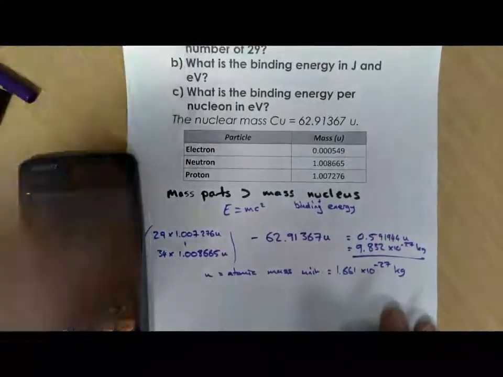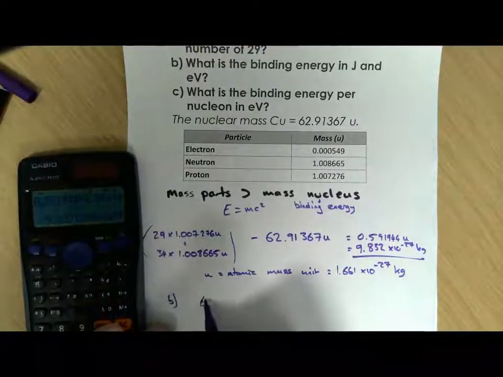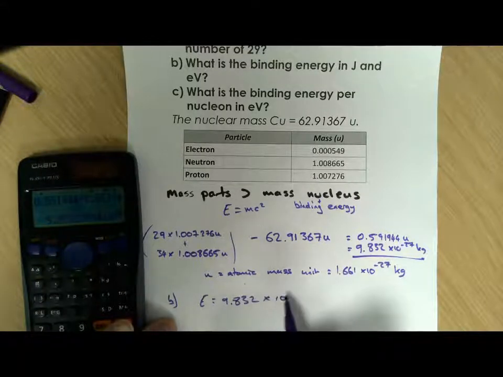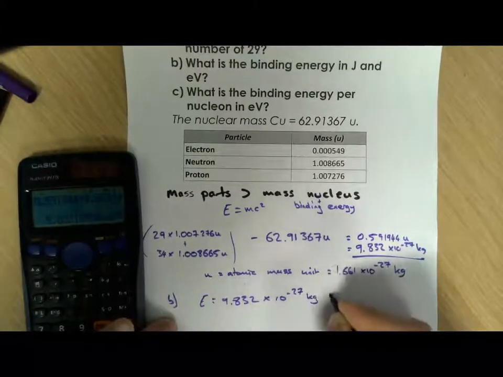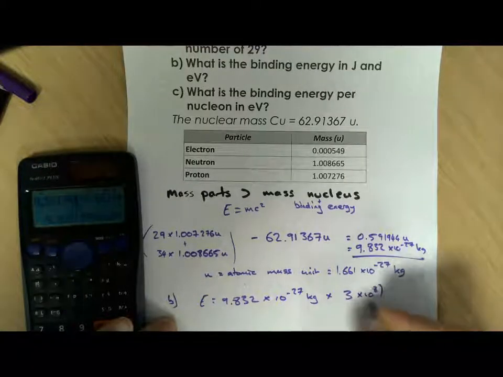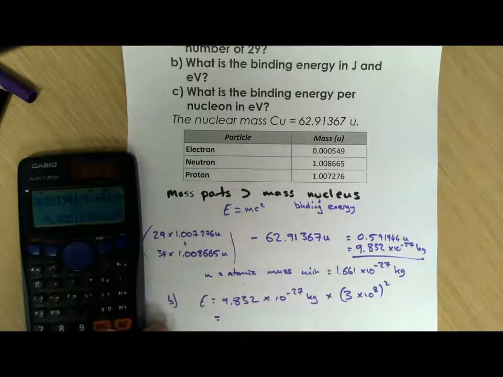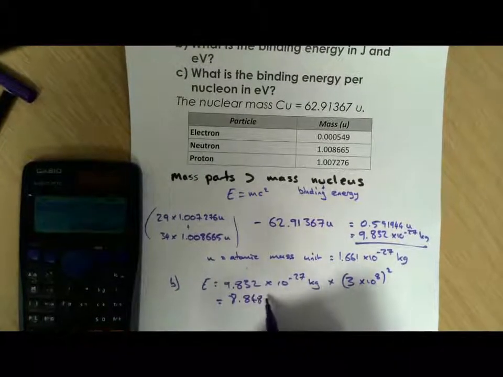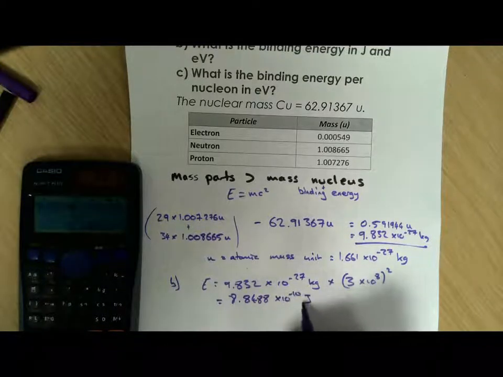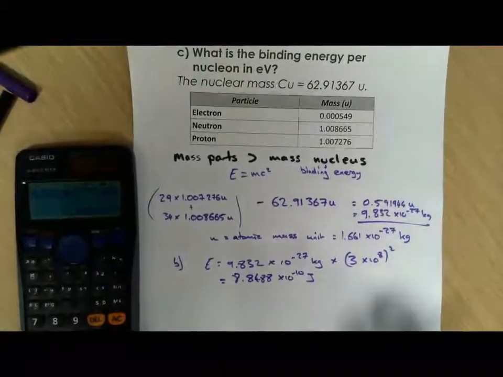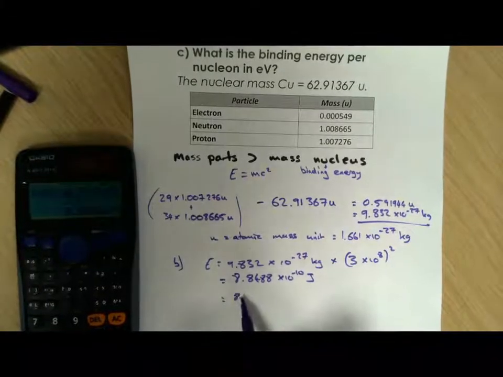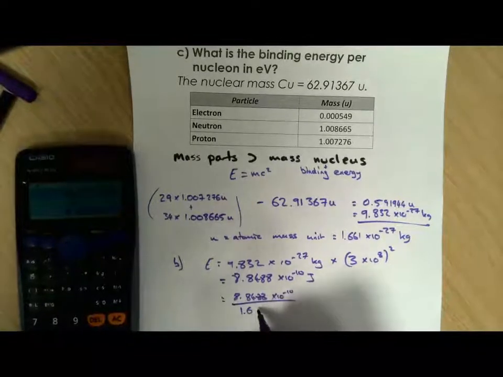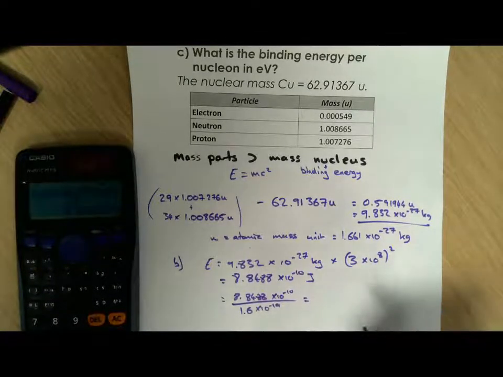So we know that E equals mc squared. The energy is going to be this mass, 9.832 times 10 to the minus 27 kilograms, times the speed of light squared, which gives us 8.8488 times 10 to the minus 10 joules, or in eV, that is 8.8488 times 10 to the minus 10 divided by 1.6 times 10 to the minus 19 eV.